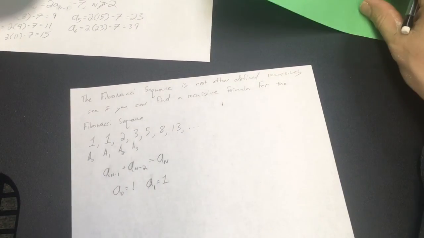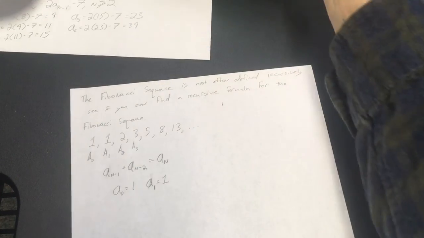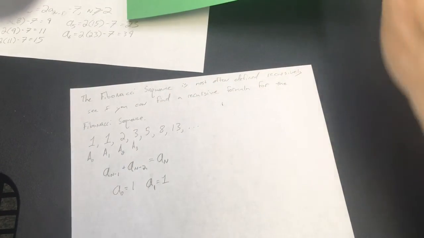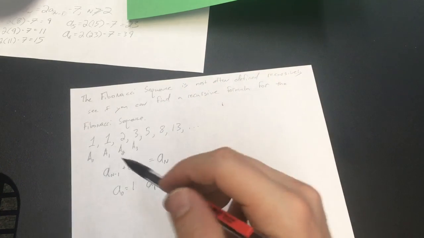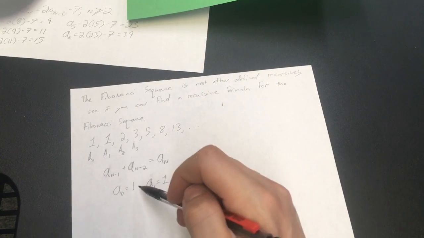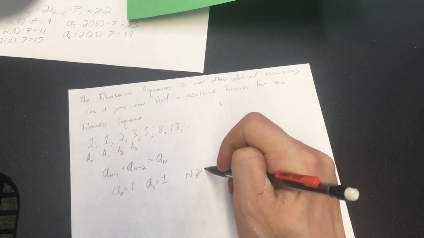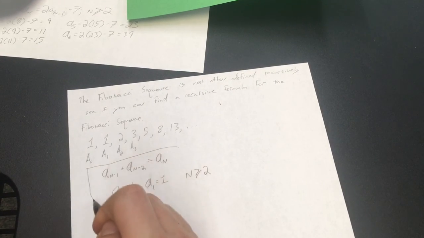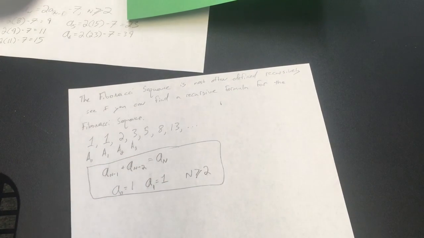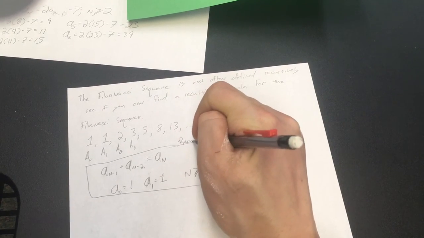Let's look at the past recursively defined sequences. I think that's good because what this tells us is I can find any term a sub n using the previous two terms, knowing the first two terms. We should also say n has to be greater than or equal to 2. So this in total is the recursive formula.